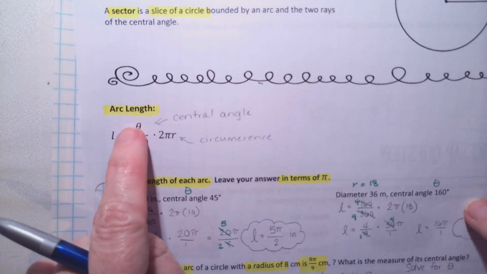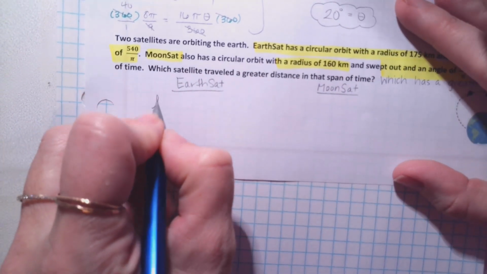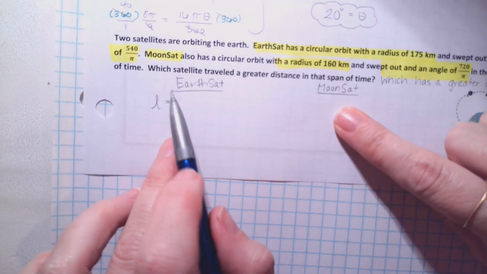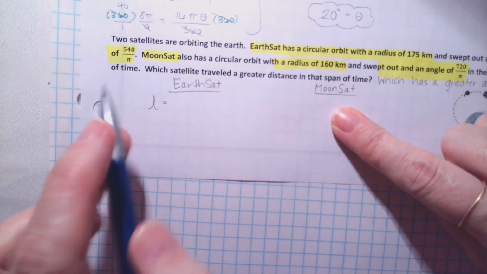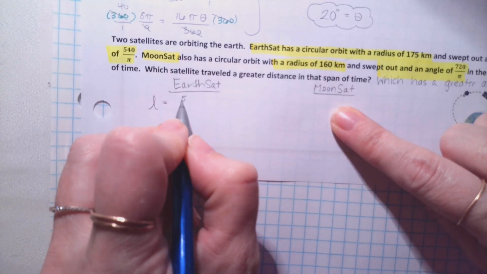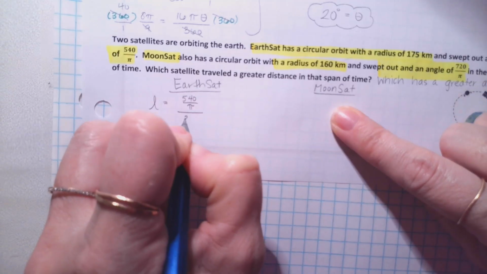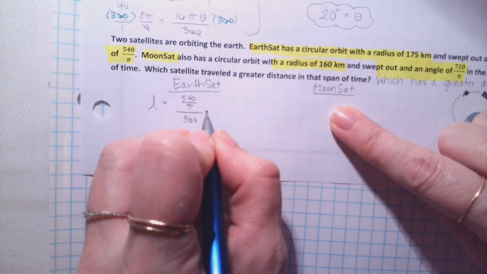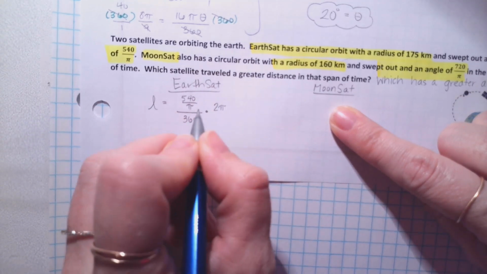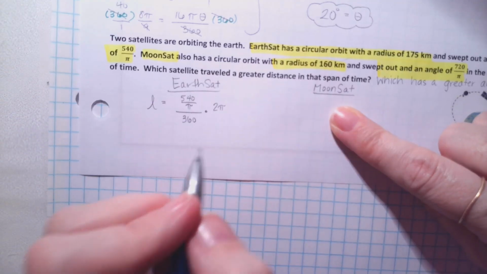Again, our formula is theta out of 360 times 2 pi r. So we're going to have arc length equals, our central angle is 540 over pi. So we're going to have 540 over pi out of 360. So this is my theta right here, times 2 pi times my radius, which for EarthSat was 175 kilometers.